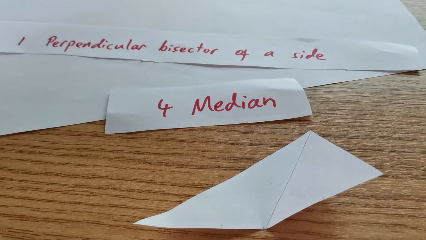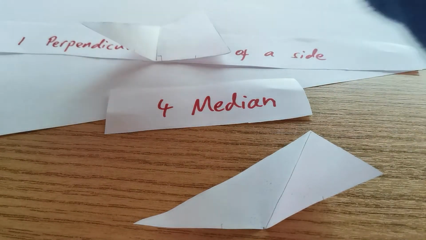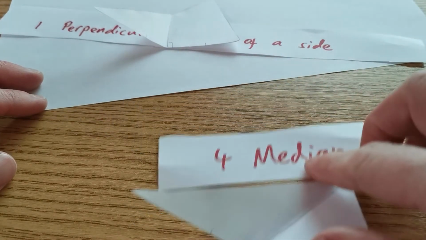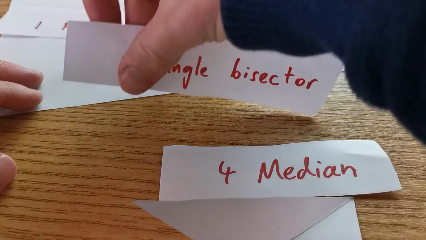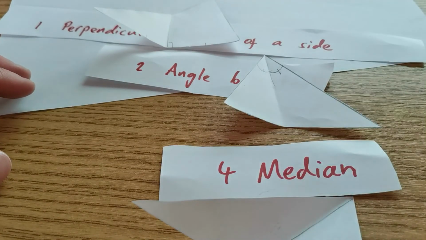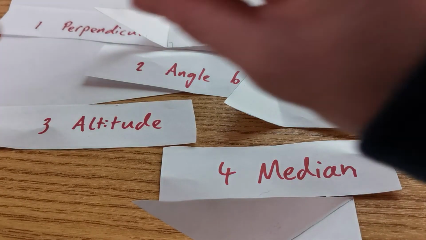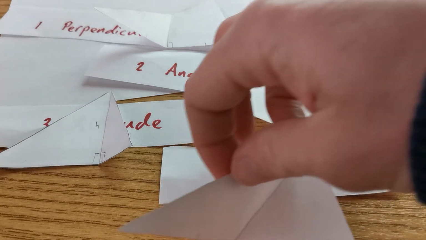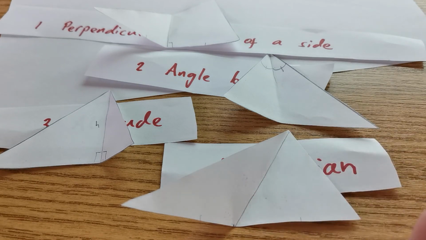Okay, perpendicular bisector of a side. That's that one. An angle bisector, which was that one. Okay, an altitude, which is that one. And then finally the median, going from the vertex to the midpoint of the side opposite. A really good idea to try to practice those, because that's what will cement them into your brain, and you'll remember then what's what. Okay, practice.